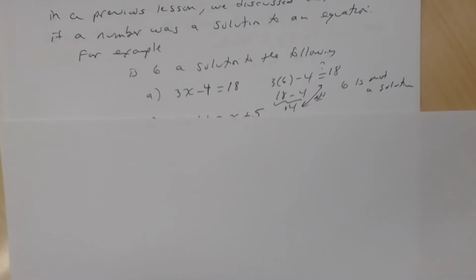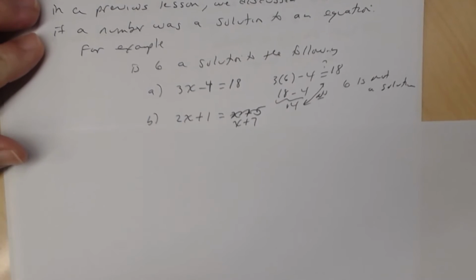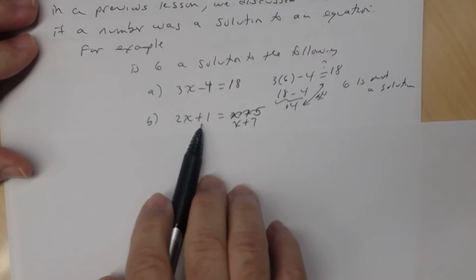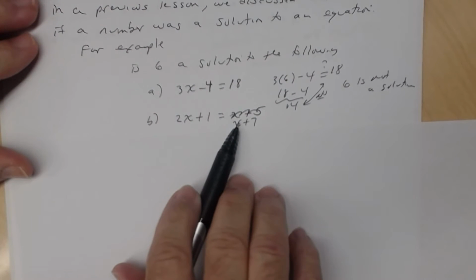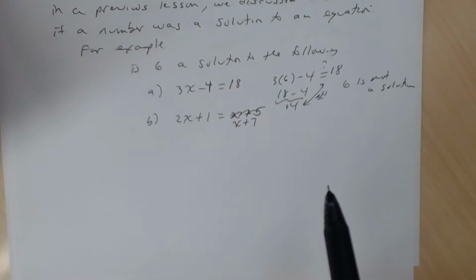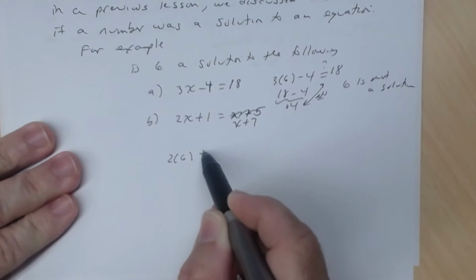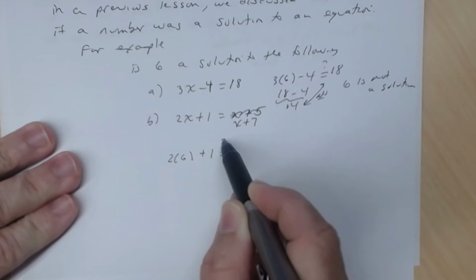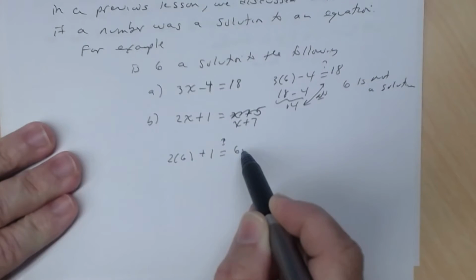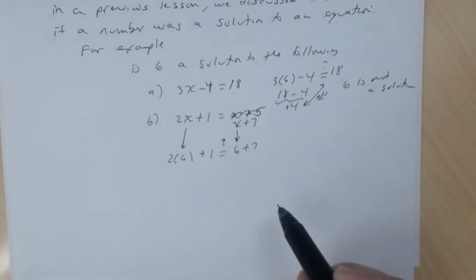Okay, so again, wherever you see the variable x, you would substitute 6 in this case. Okay, so let's look at this next example, part B. All right, so there's my equation, 2x plus 1 is equal to x plus 7. Where I see the variable x, and I see it on both sides, I need to substitute 6. So here we go. We're going to say 2 times 6 plus 1, and I want to see if that's going to equal, notice a question mark here, 6 plus 7. So where we see the variable x, I'm substituting 6.